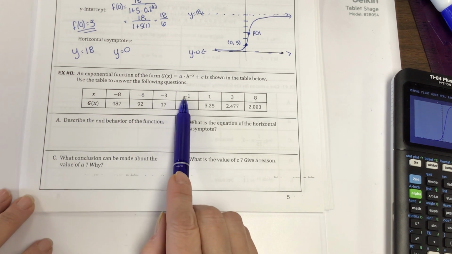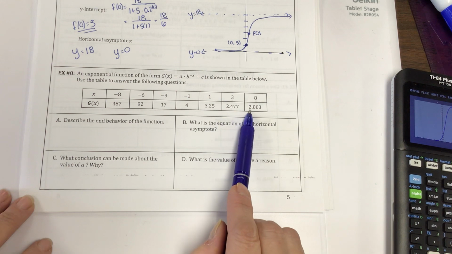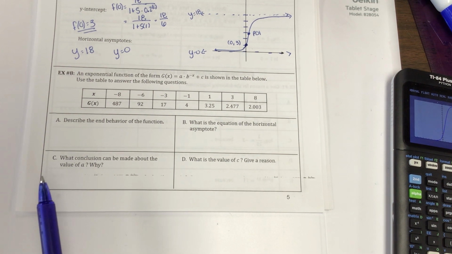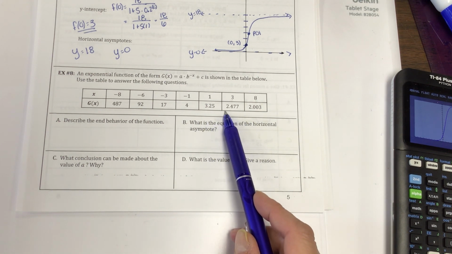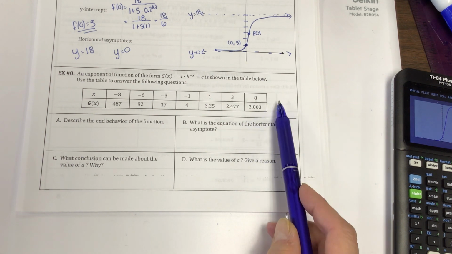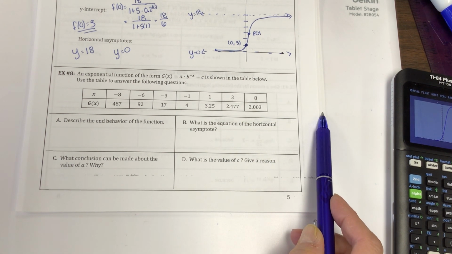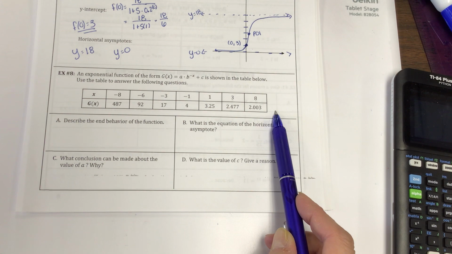As your x's get smaller and smaller, what do you think this y value is going towards? 2. Right? This was 3, then it was down to 2.47, and now it's down to 2, right? And if you kept going, it would likely get like 2.00001 or whatever, right? So it's getting closer to 2, yes?